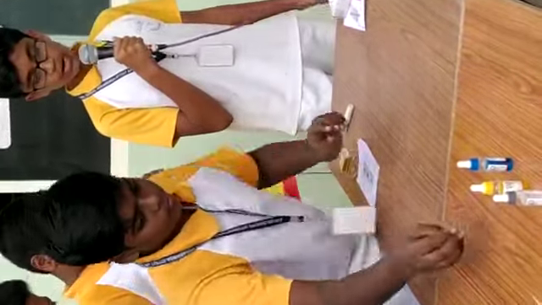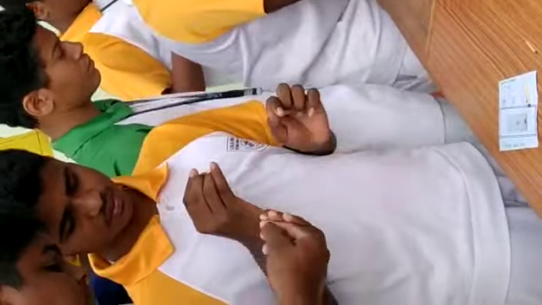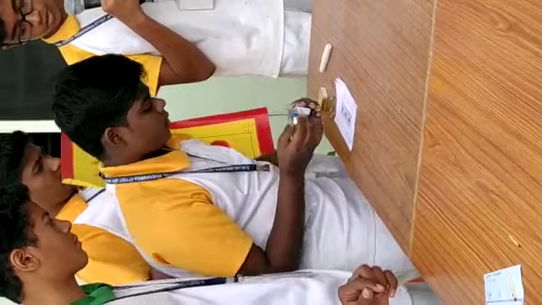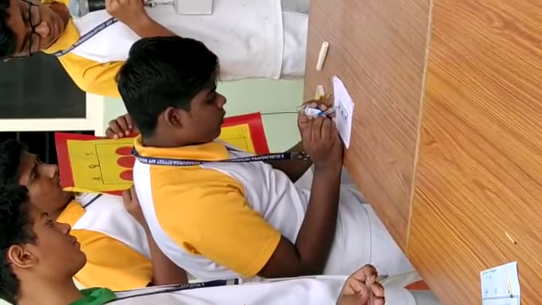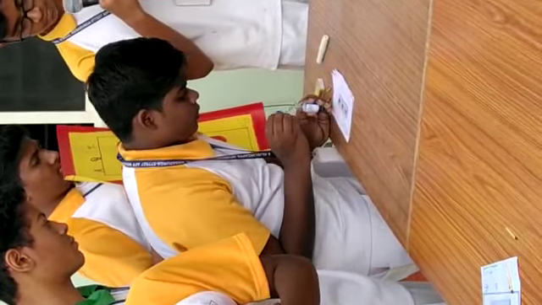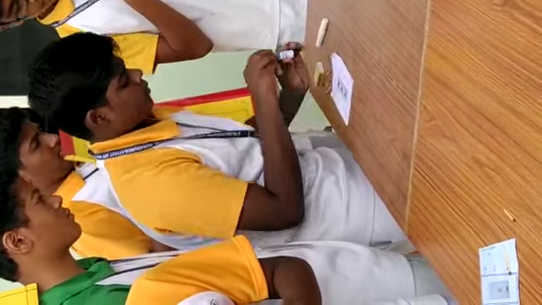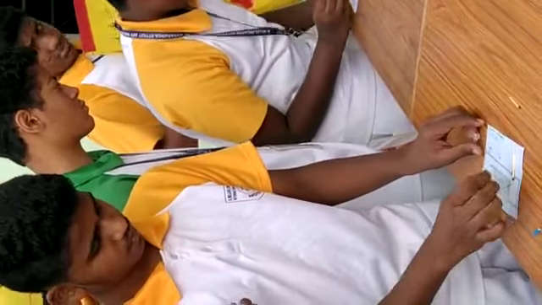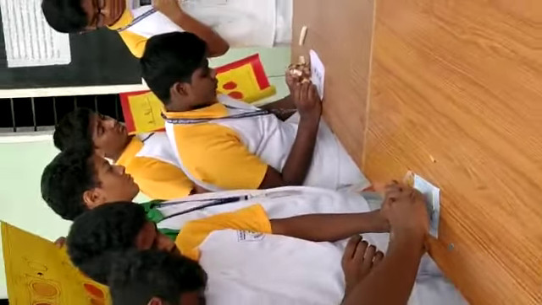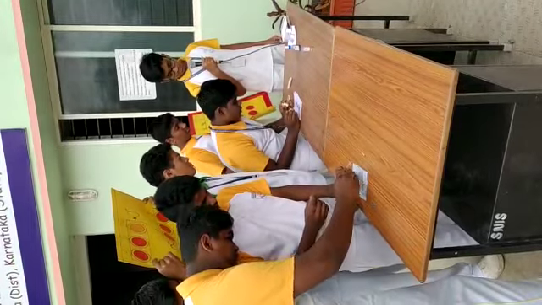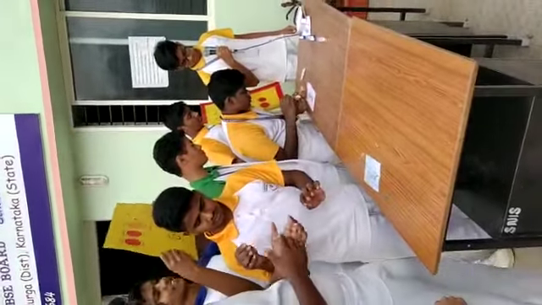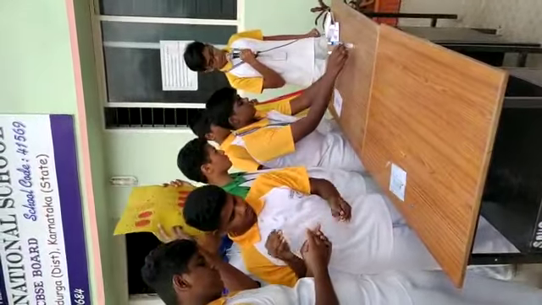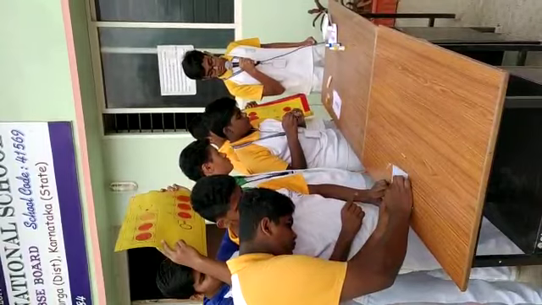Now Sanjay is going to add antiserums. Sanjay is adding antiserum A to the first drop of blood. Now he is adding antiserum B to the second drop of blood. And finally he is adding antiserum D to the final drop of blood.